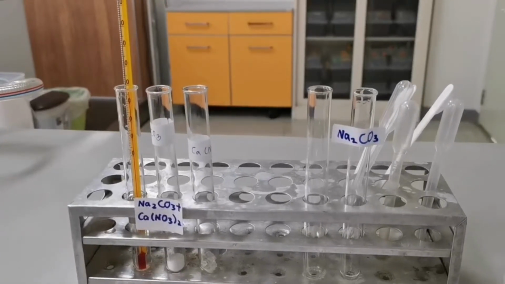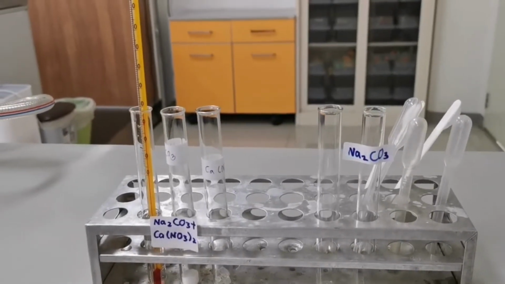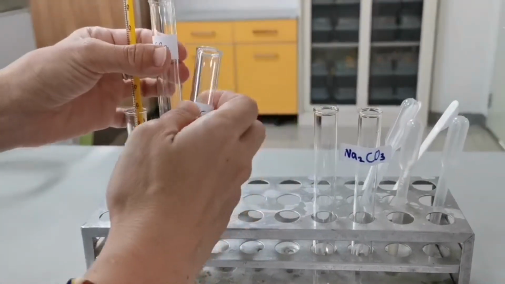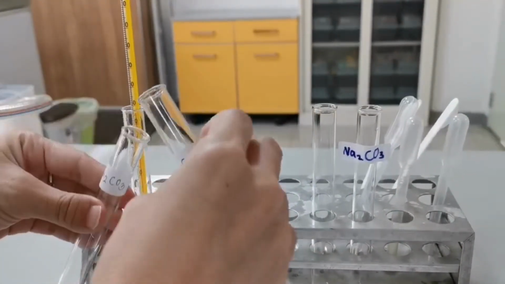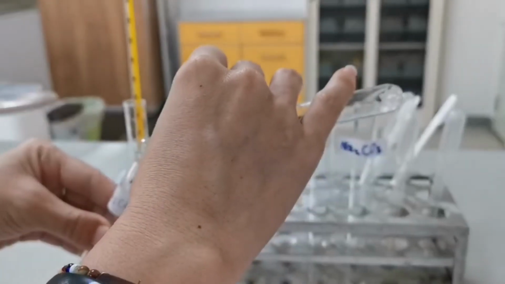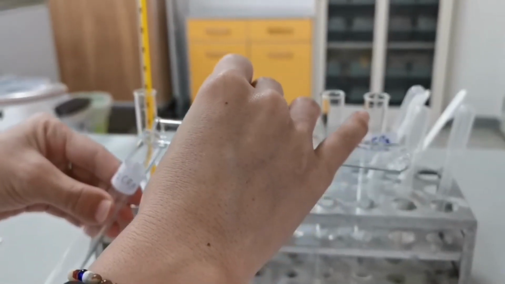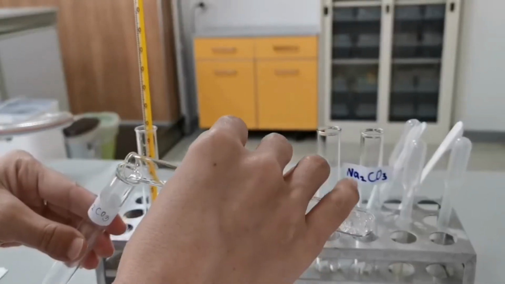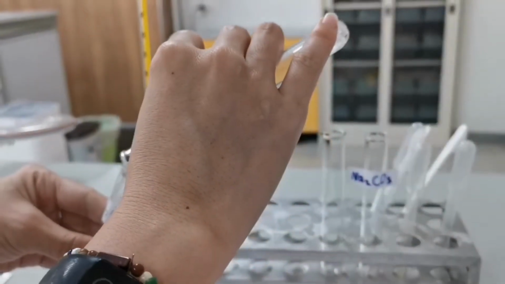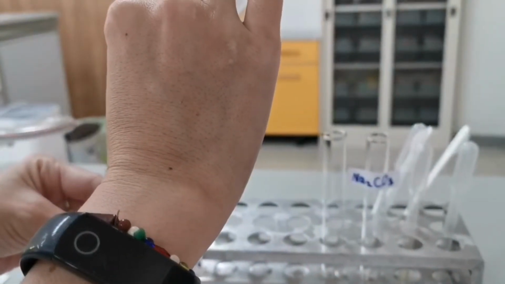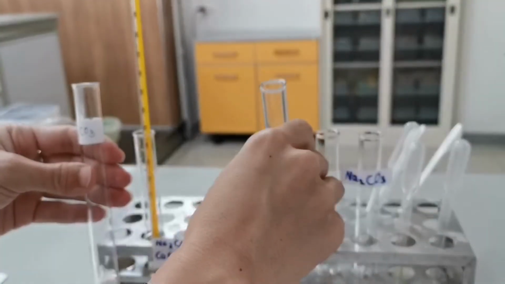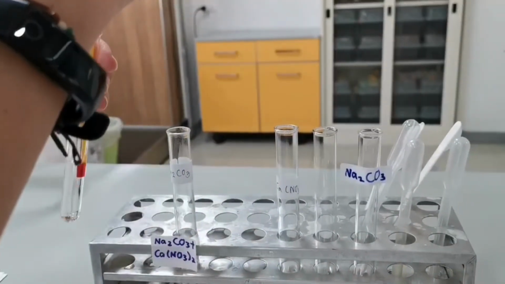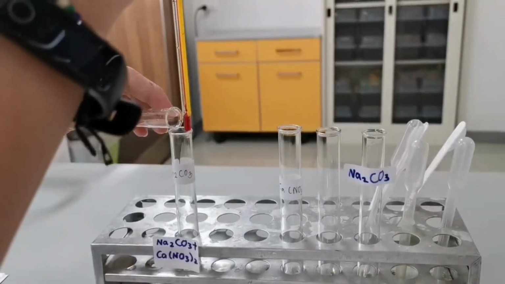So we are still at sodium carbonate and calcium nitrate. I'm going to try if I can detect any change in the temperature when I mix the two solids in just 5 ml of water, because that way the concentration will be high enough for me to read the temperature change.